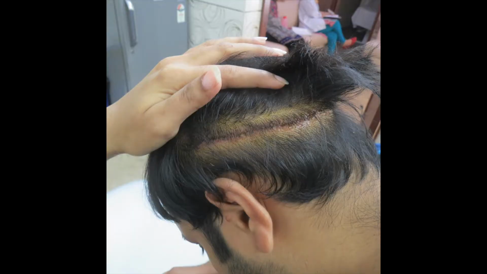And as you can see in this patient, we did an FUT surgery, so the scar is barely visible, we didn't shave off the head, so even on day 1 nothing was visible, and this actually matters a lot when patients don't want other people to know that they have undergone a surgery.